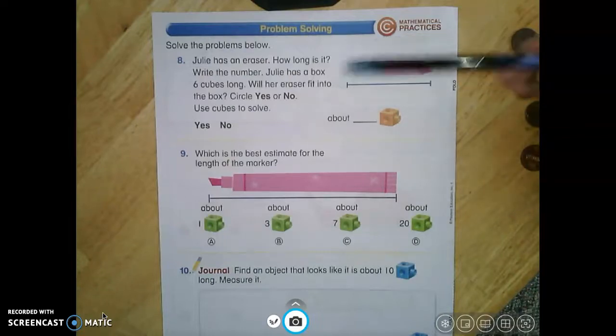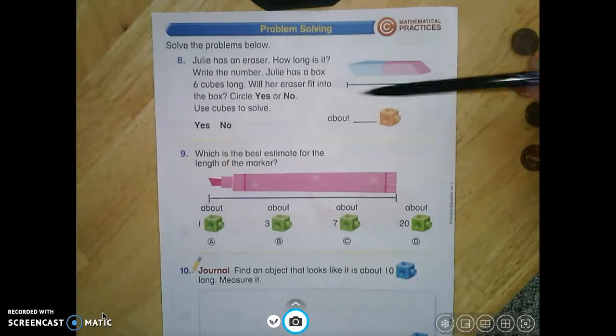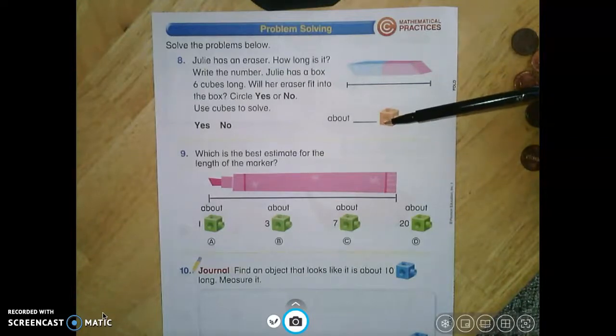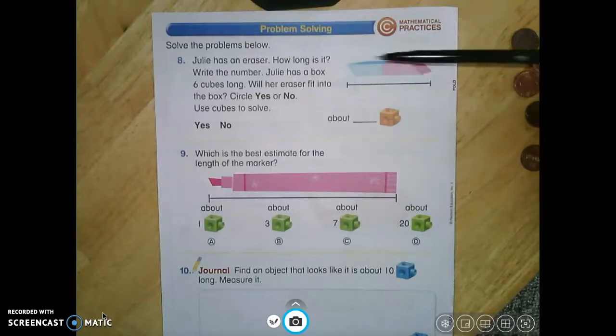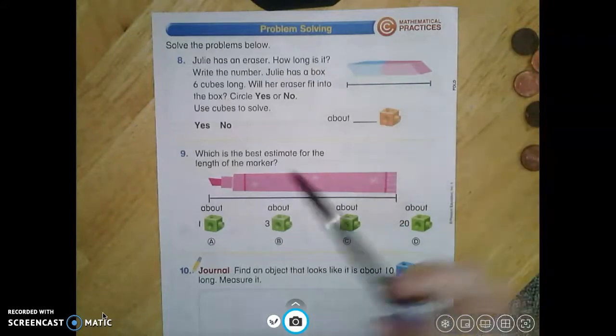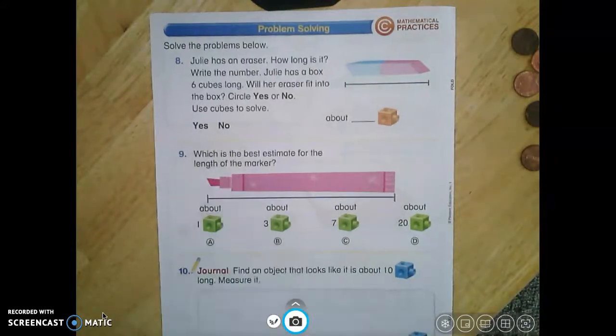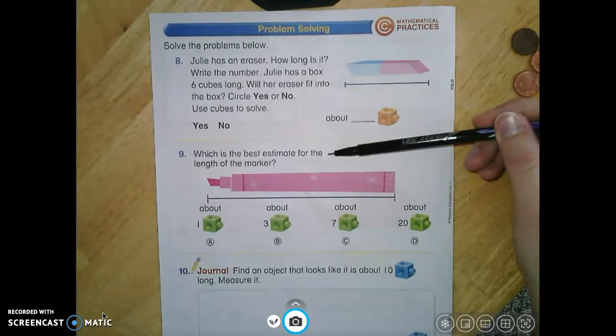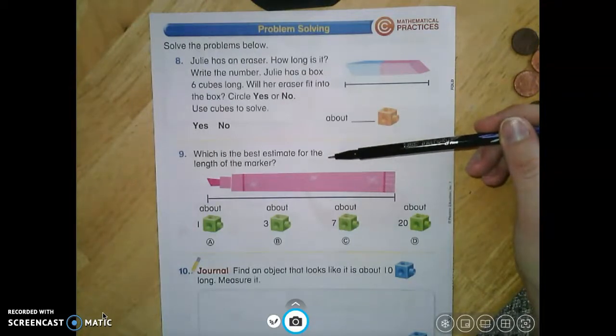So the first thing you need to do is measure how long the eraser is, about how many cubes, or the unit that you're using. And then if she has a box that's 6 cubes long, will this eraser fit inside of it? You're going to choose either yes or no. On number 9, it says, which is the best estimate for the length of the marker?